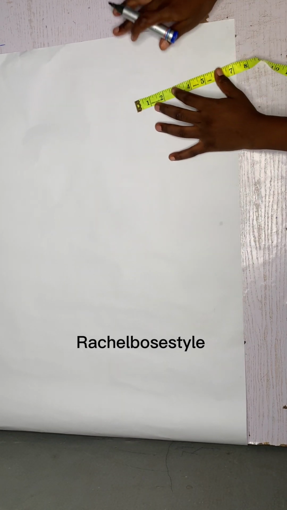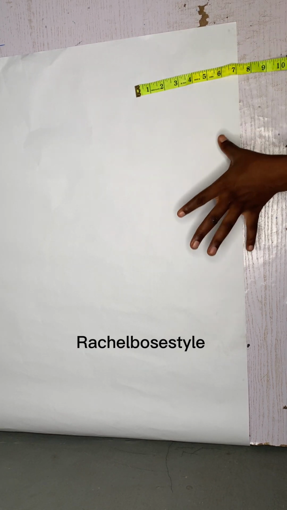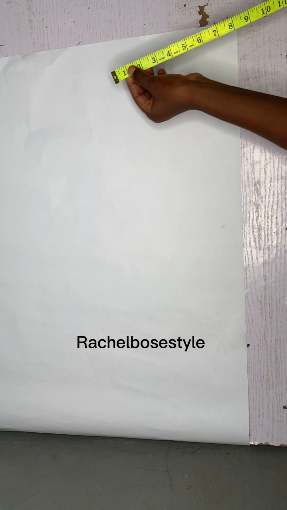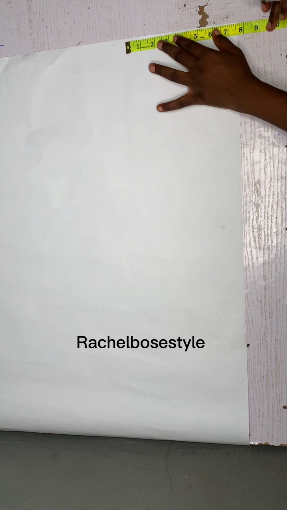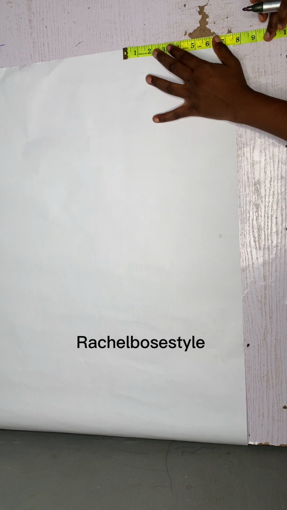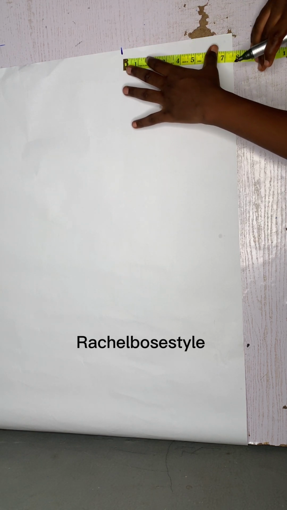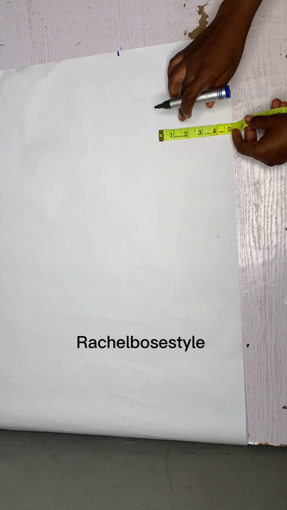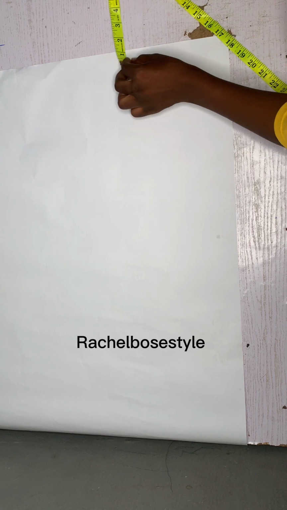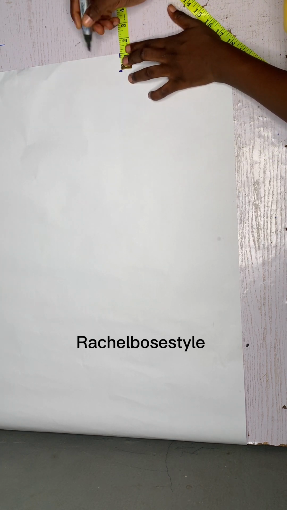So the first thing is to draft. Divide our shoulder measurement into two. Our shoulder measurement is 15, into 2 is 7.5, which I'll mark here. And also, I'll drop this part by 1 inch.